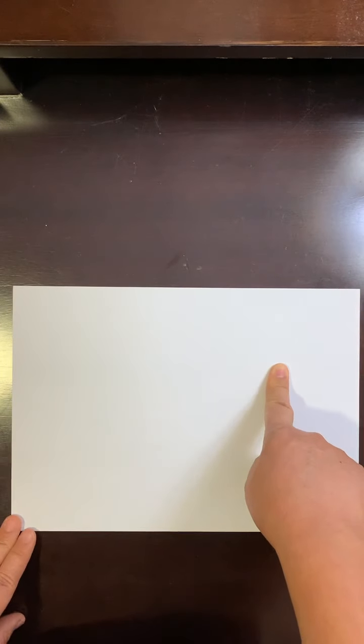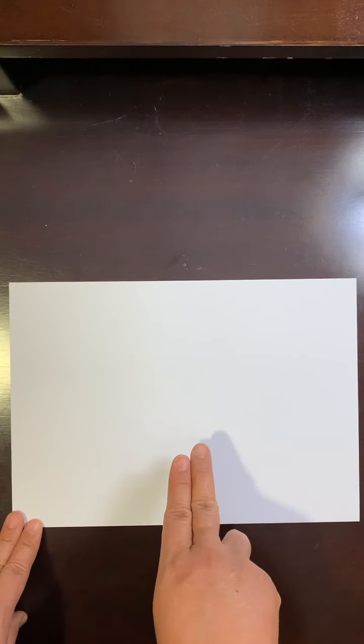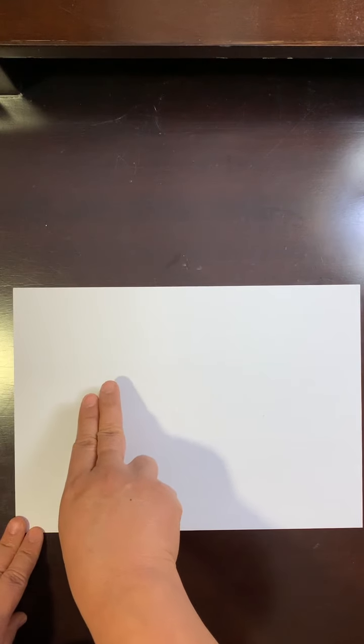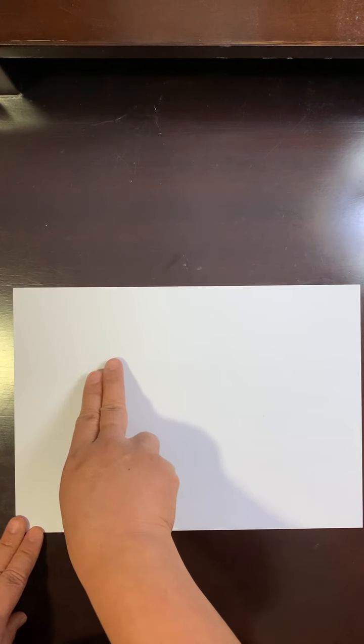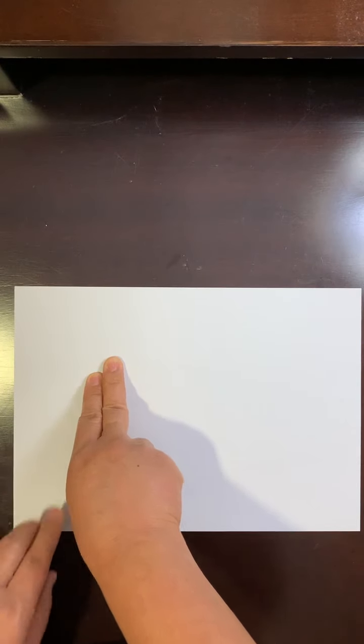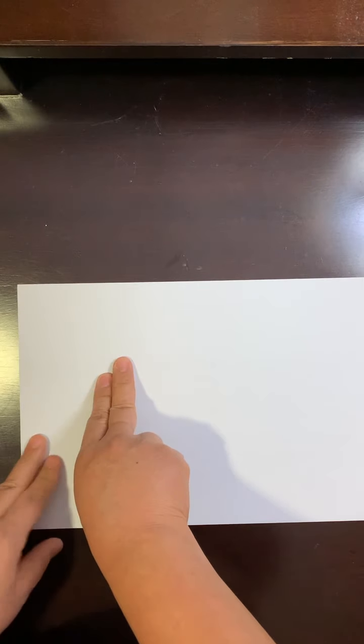So go ahead and on your white paper, take your finger and point to where you want to put Mr. Leo Lion's face with the eyes, because we're going to start with that first. I'm going to put his face and eyes over here, and then the body will go over here, but you can do whatever you want.